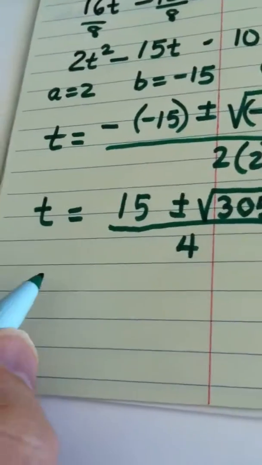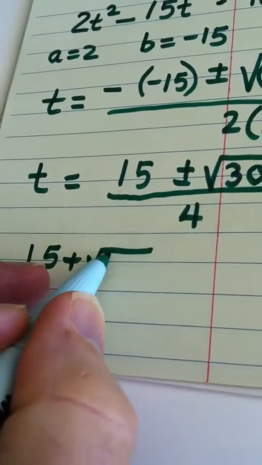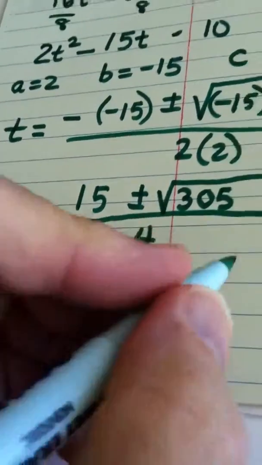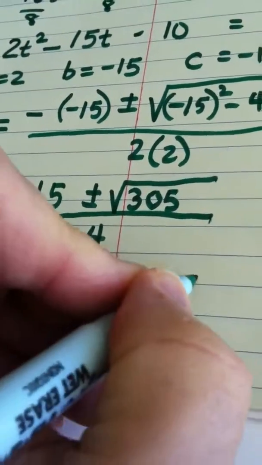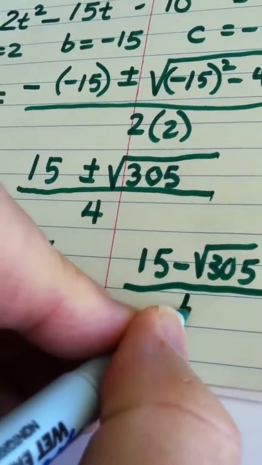So in my calculator, I put in 15 plus the square root of 305 all over 4. And then I'm going to put in a 15 minus the square root of 305 all over 4.